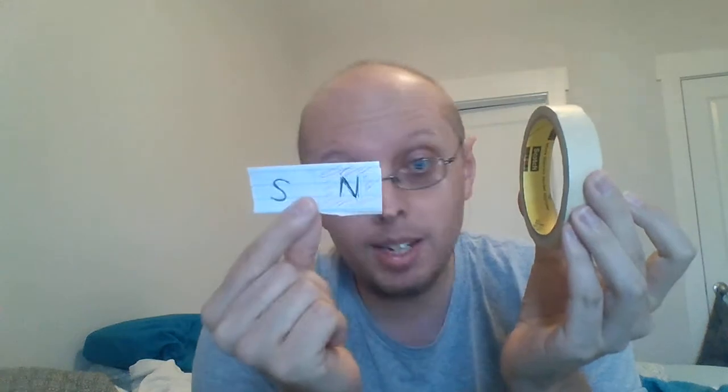So let's first look at moving it closer. If I take my north side of my magnet and move it closer, what I have is an increase in the amount of magnetic field going into my loop. That is increasing. It's getting bigger because as it gets closer, more and more is being crammed in there. And so if I have an increase in my magnetic field going into my loop, the induced current is going to fight that change.